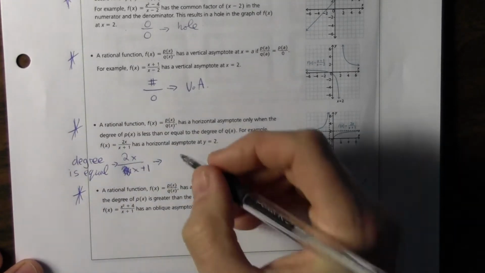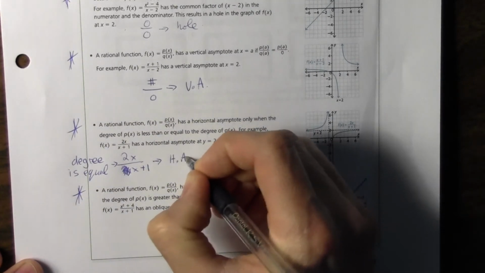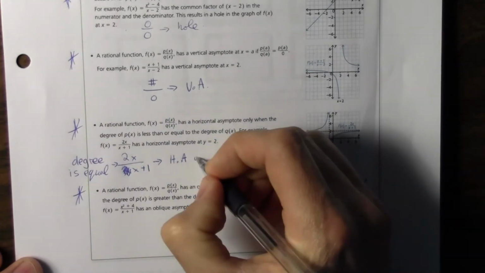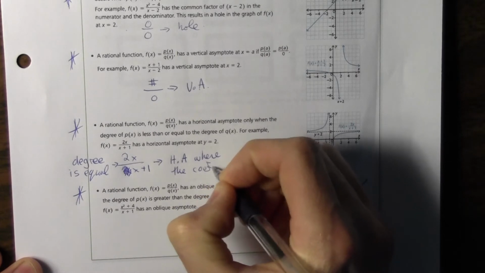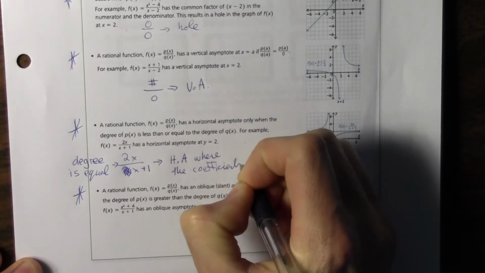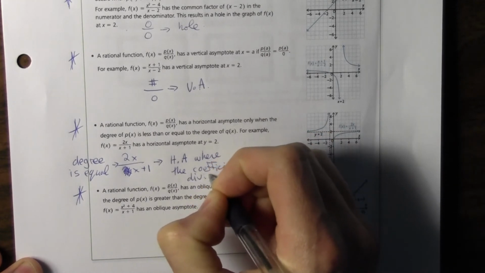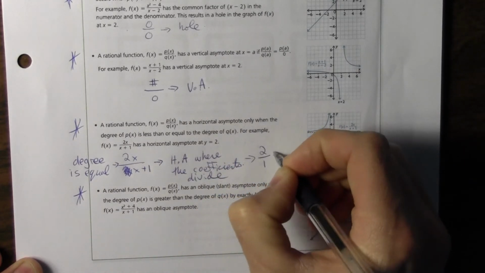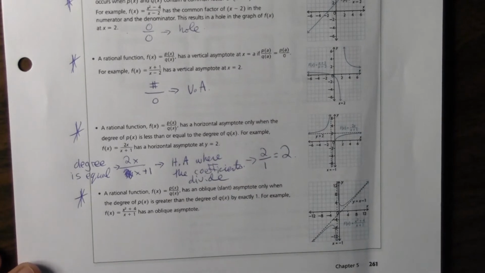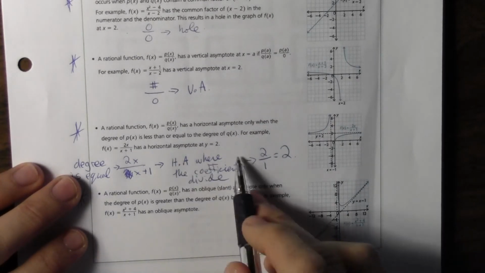The degree is equal, so we have a horizontal asymptote where the coefficients divide. Okay? So that's one example.